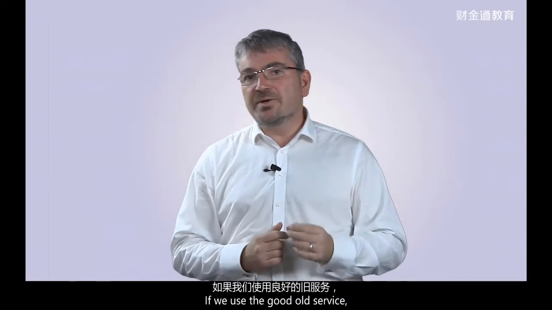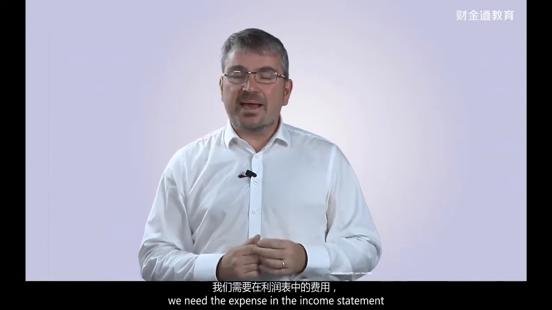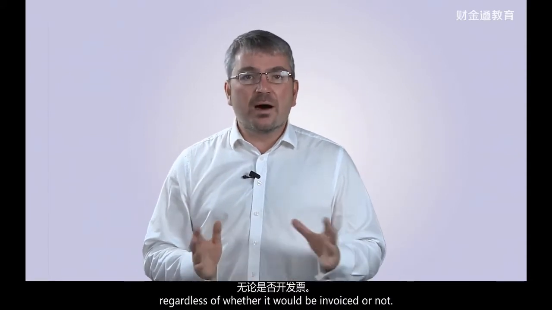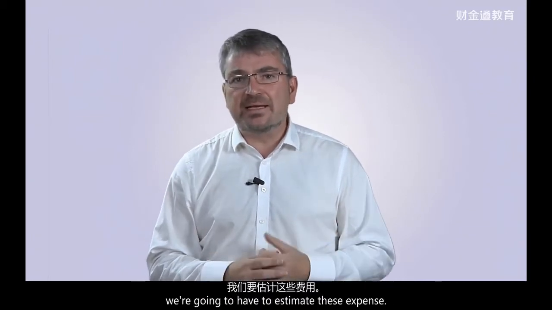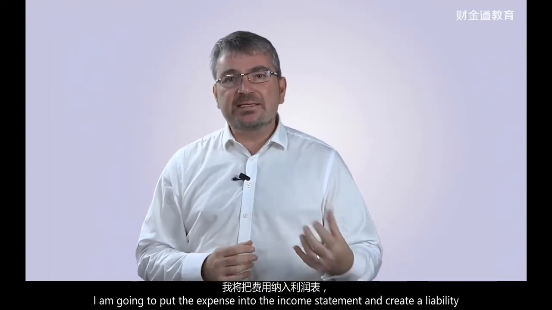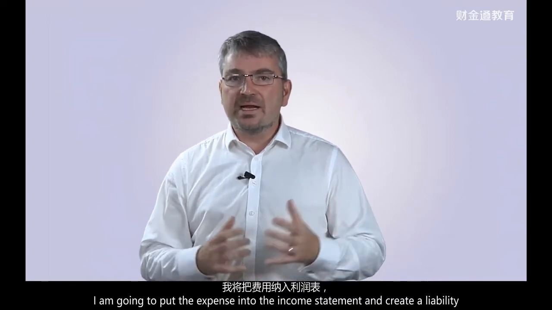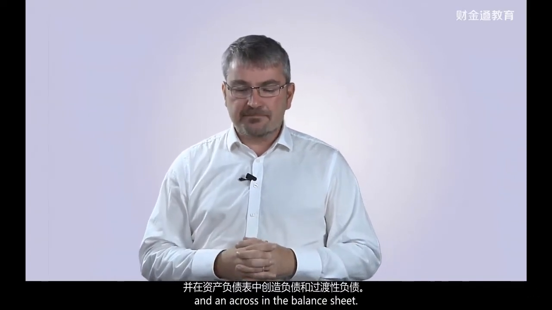If we've used a good or service, we need the expense in the income statement regardless of whether we've been invoiced or not. So therefore, we're going to have to estimate the expense, and we're going to put the expense into the income statement and create a liability, an accrual in the balance sheet.